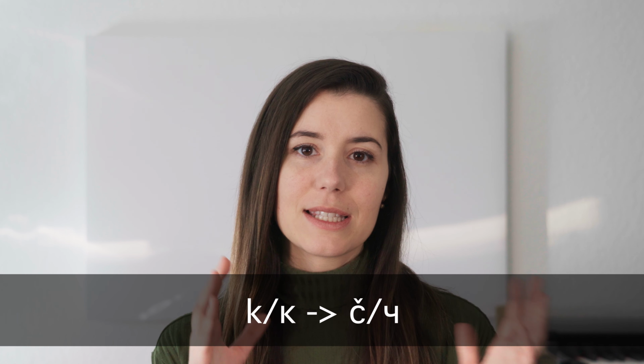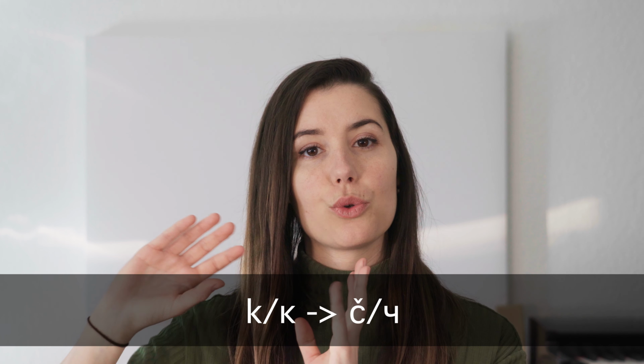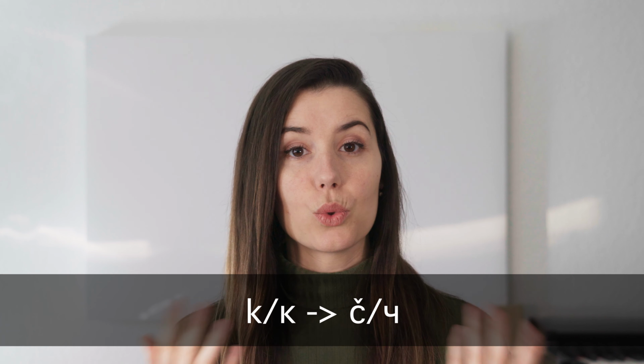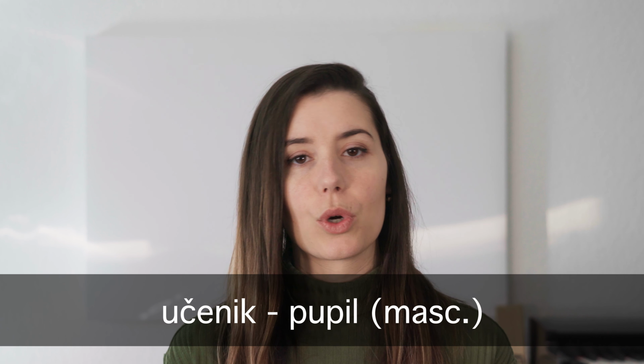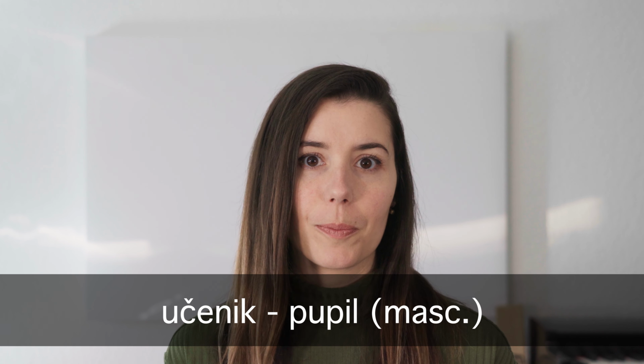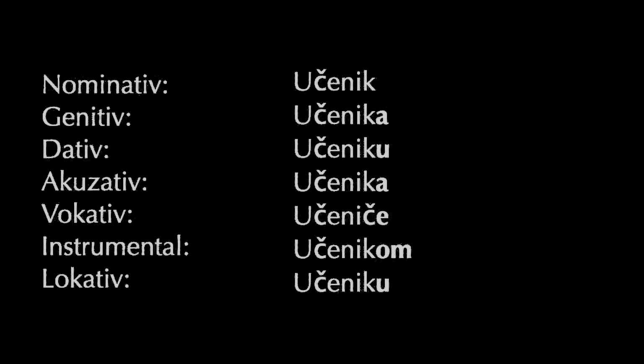Okay, let's use a noun that ends in K, and K will be changed into Č. So this one is učenik, which is basically a pupil or student, but I will mostly use it for a pupil. It will go something like this. Učenik je lep. Ja sam daleko od učenika. Idem ka učeniku. Vidim učenika. Gde si učeniče? Ja sam sa učenikom. And šešir je na učeniku.